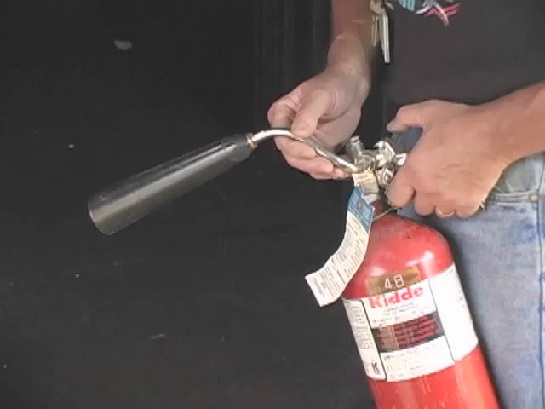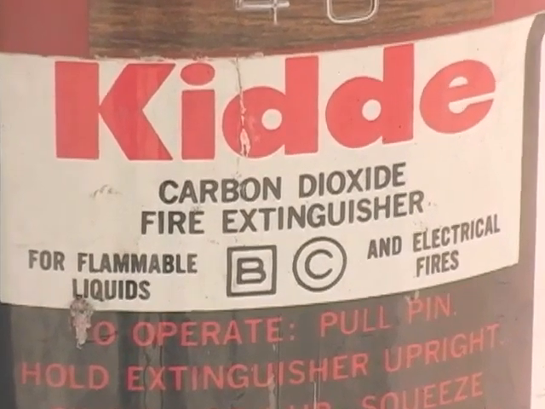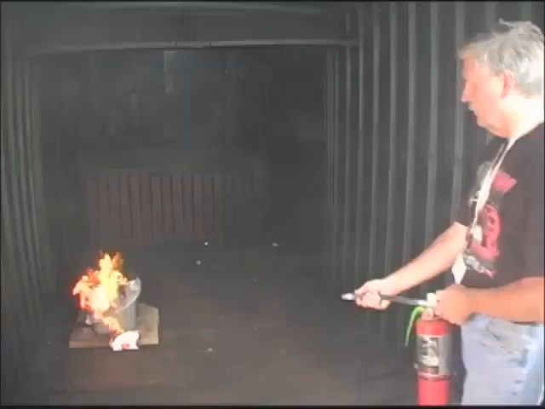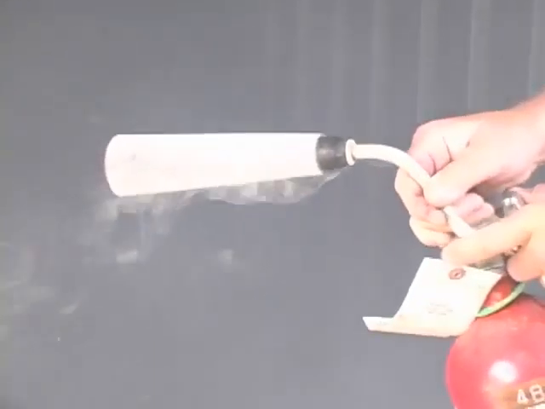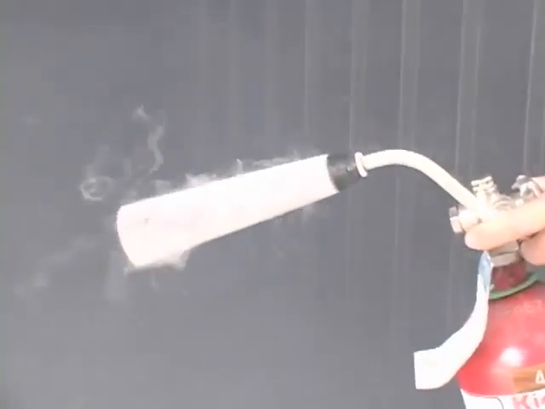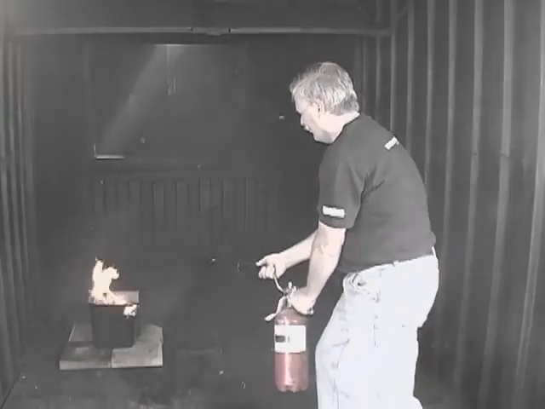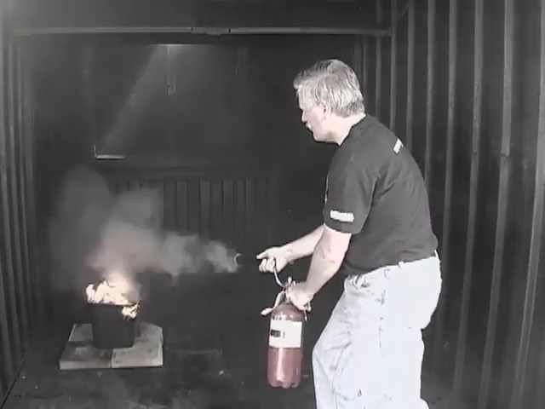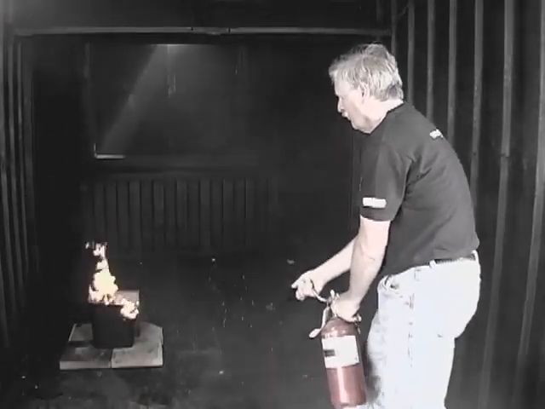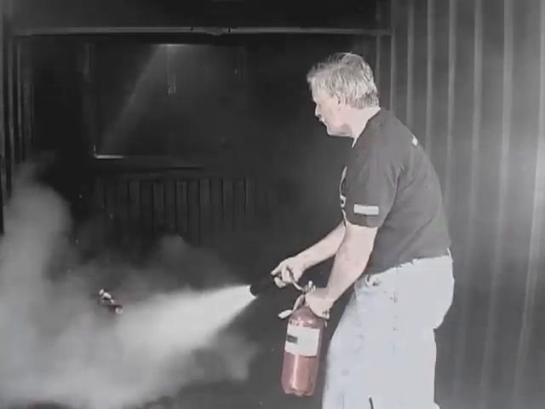Carbon dioxide, also called CO2 extinguishers, are used for Class B and C fires. CO2 extinguishers contain carbon dioxide, a non-flammable gas. They don't work very well on Class A fires because they may not be able to displace enough oxygen to put the fire out, causing it to reignite.